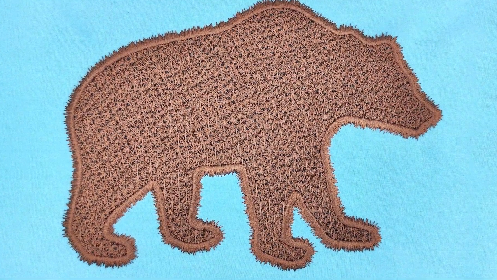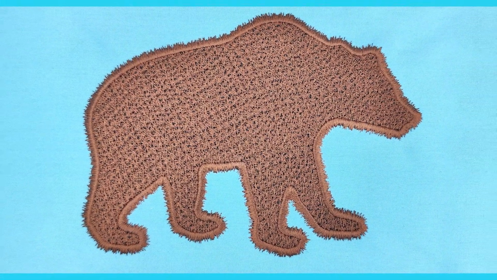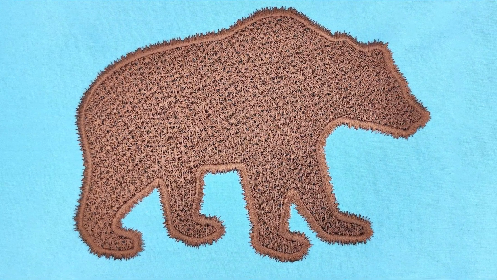Feel free to experiment with these techniques and be inspired to add more texture to your embroidery designs. Enjoy creating and come back for more.